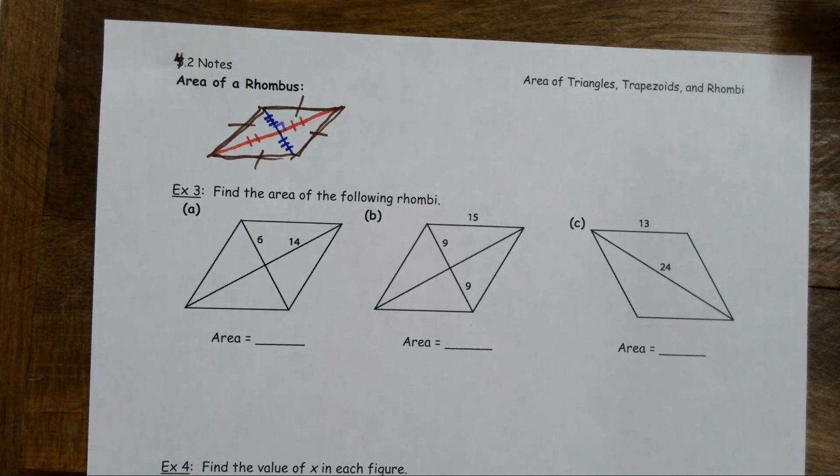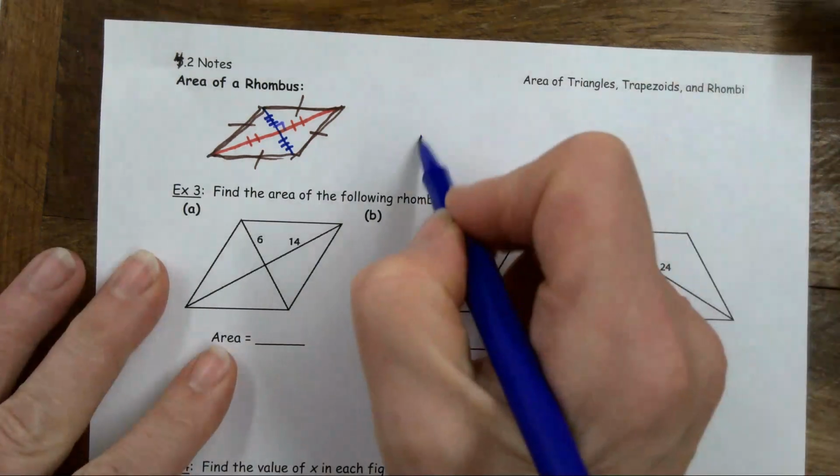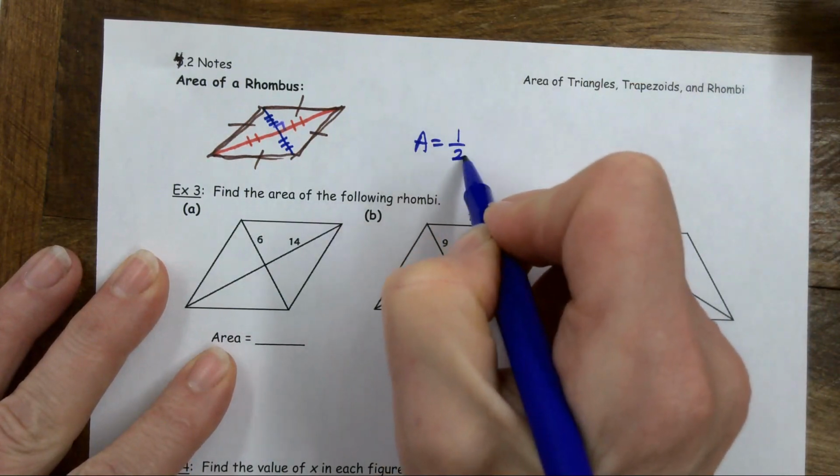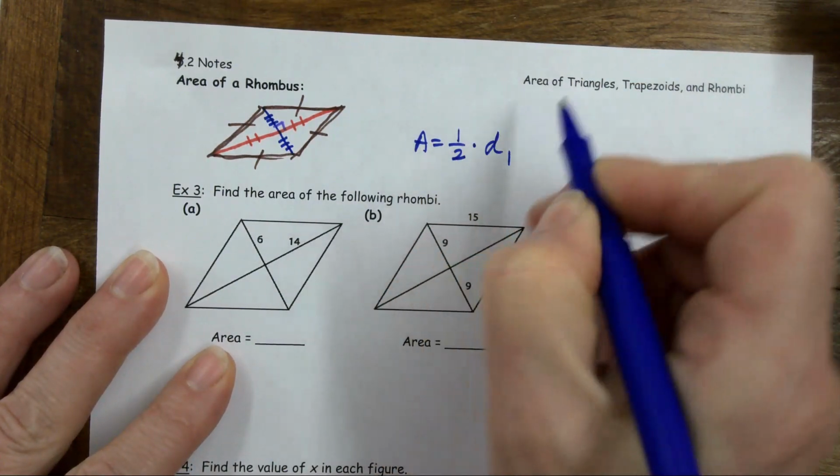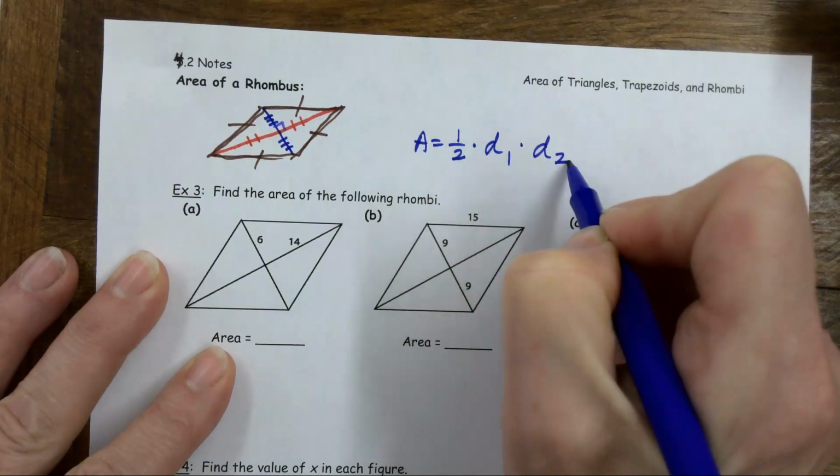But the formula is area equals 1/2 times diagonal 1 times diagonal 2.